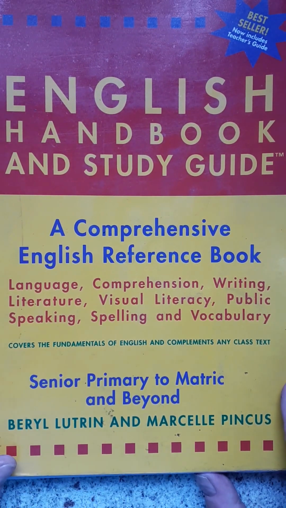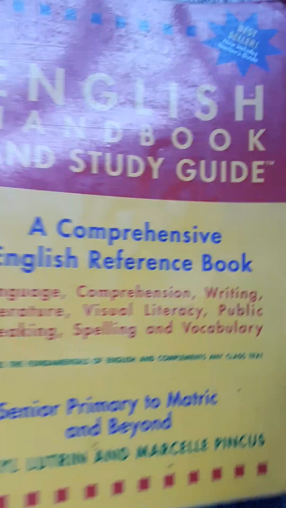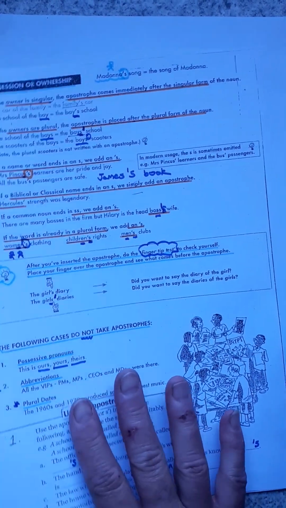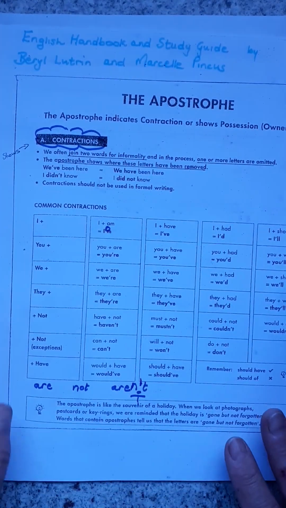These two ladies have gone to a lot of trouble to make things much easier for you to understand, and I do know some of the other grades have the book and the matrics get the book every year. So by then this will be old hat to you. Right, let's look at the apostrophe.